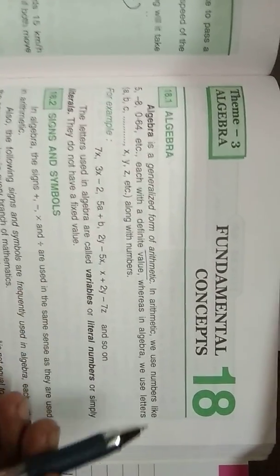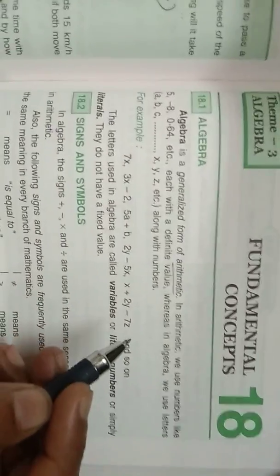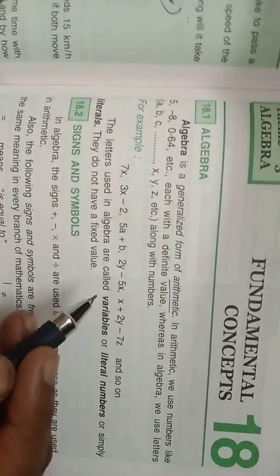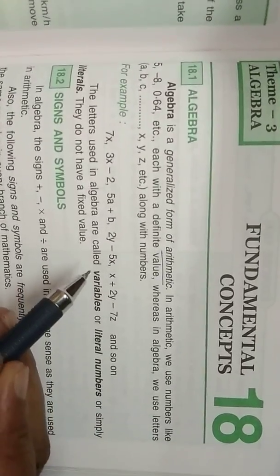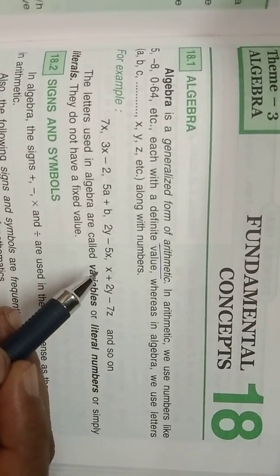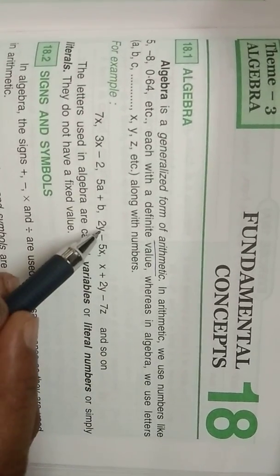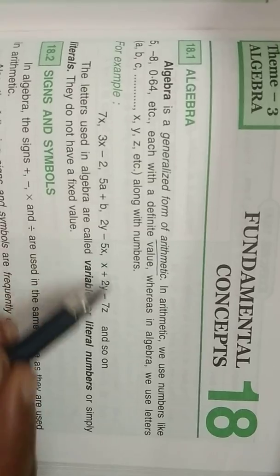In arithmetic we have studied the numbers from 0, 1, 2, 3 up to 9, using those symbols we have made so many numbers. And we have discussed plus, minus, addition, subtraction, division, that means operations. All these come over here. We are discussing a generalized form of this arithmetic.